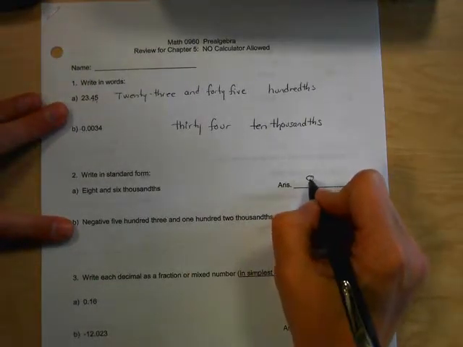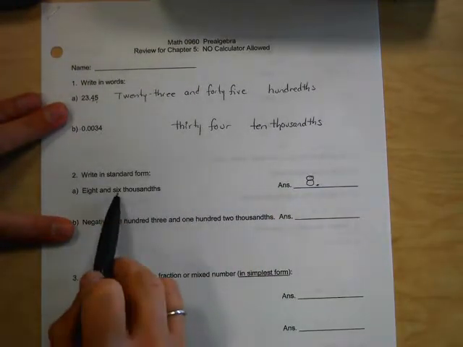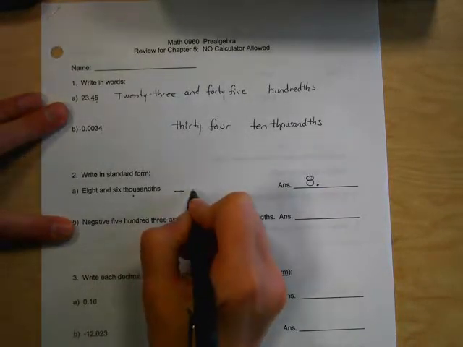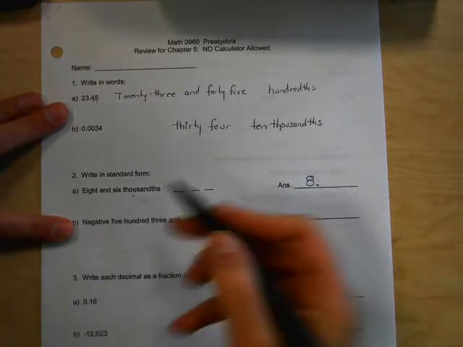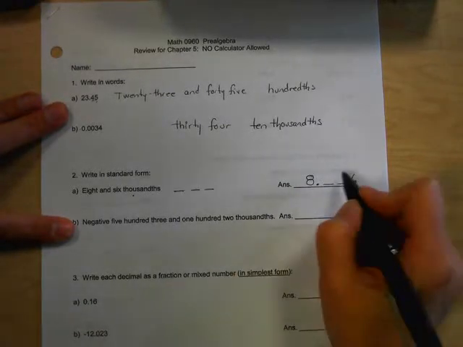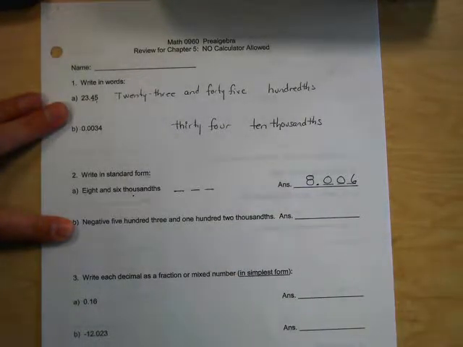So 8 and, all right, 6 thousandths. So I know how many decimals am I going to need? Tenths, hundredths, thousandths. So I know I'm going to need 3 digits. And then I would put the 6 in the last digit. And then we'll fill in with zeros.